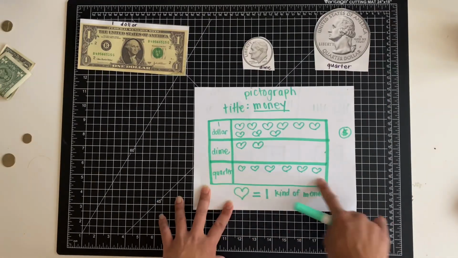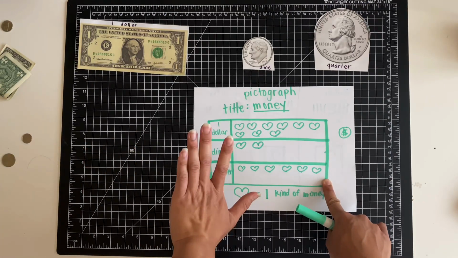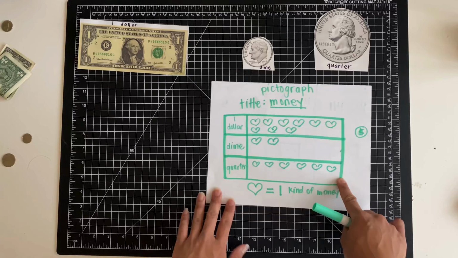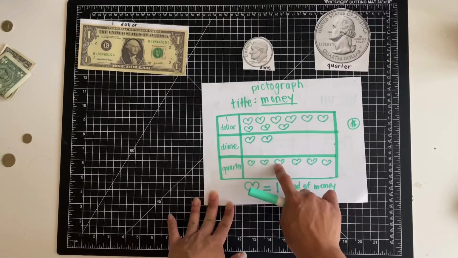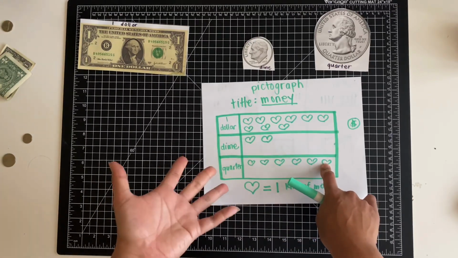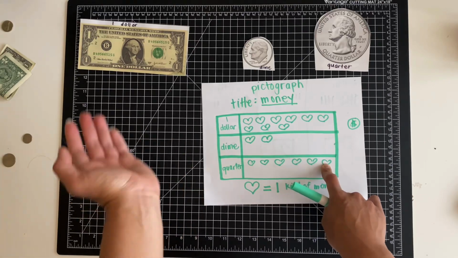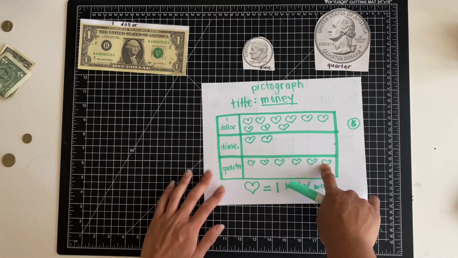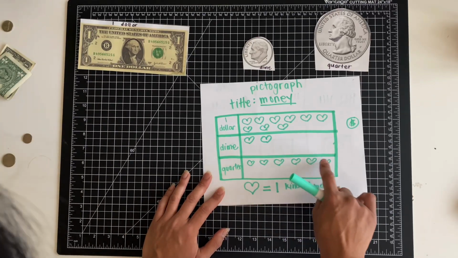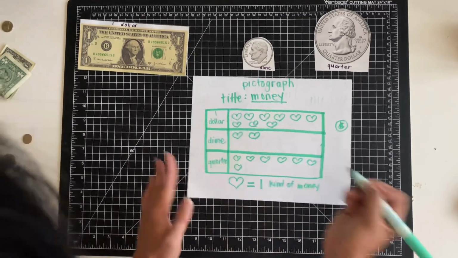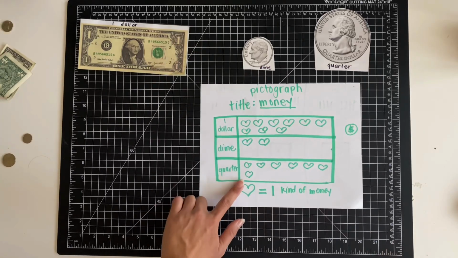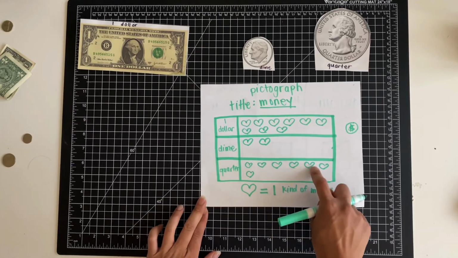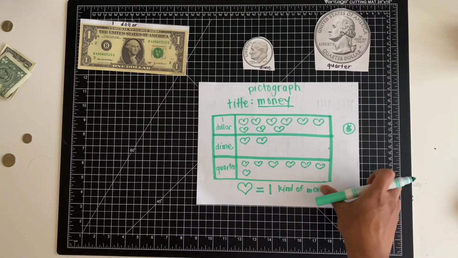So, am I done? No, I can't stop yet. Did I get to 7 yet? No. So let's see. 1, 2, 3, 4, 5, 6. I didn't get to 7. So that means I have to keep adding them until I say 7. So 1, 2, 3, 4, 5, 6, 7. Stop. And now I got it correct.